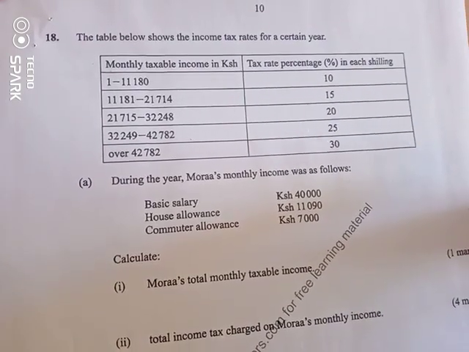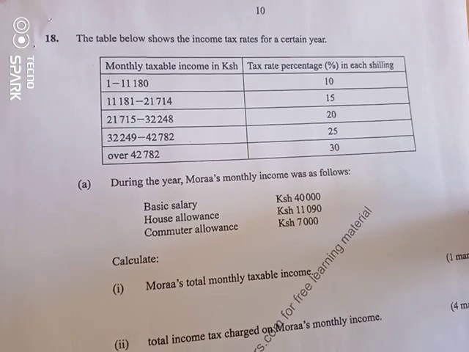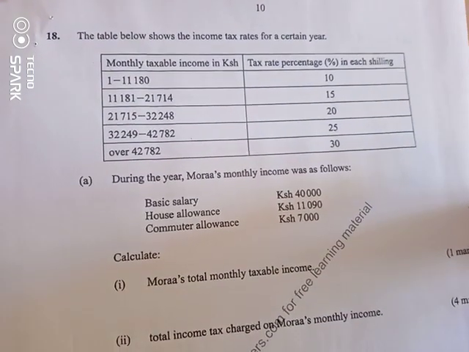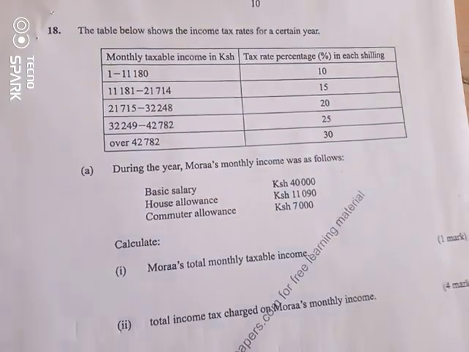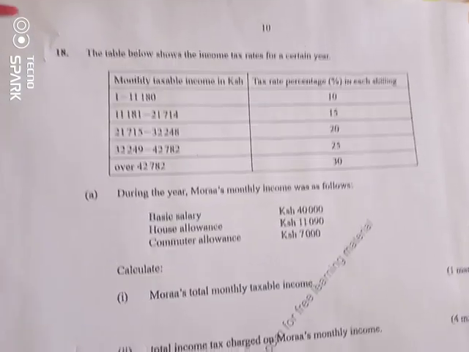The lovers of mathematics, here we go with income tax. 10 good marks, you can't let this go. Guys, let's pull up our socks and see what the question brings.